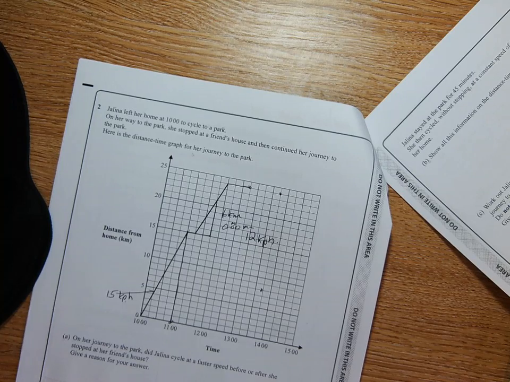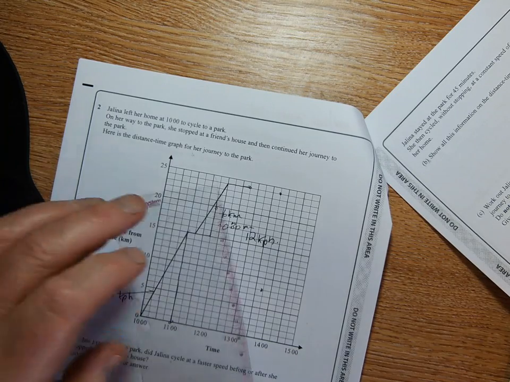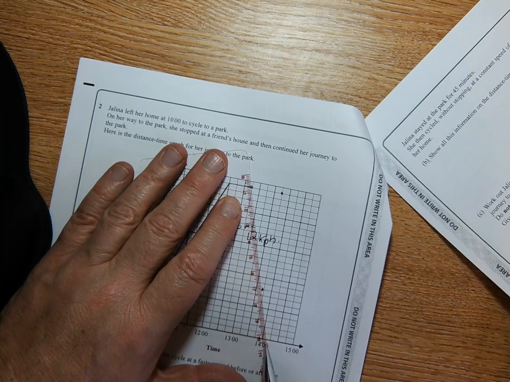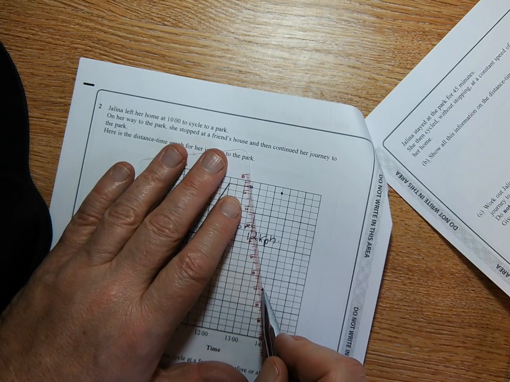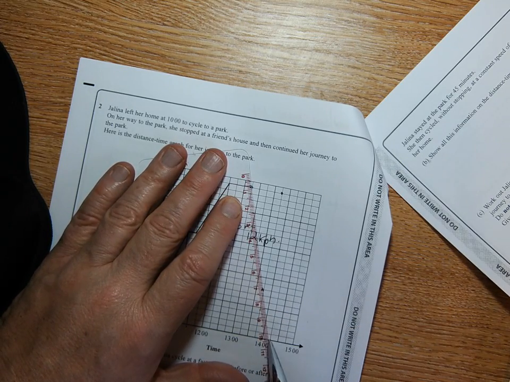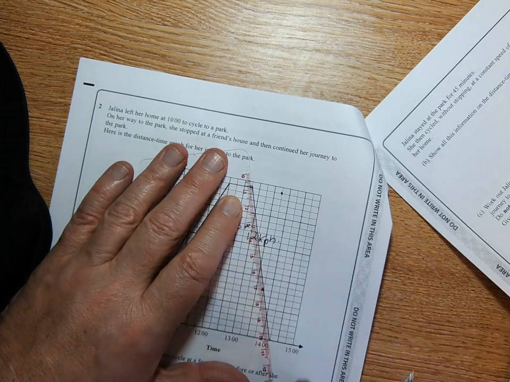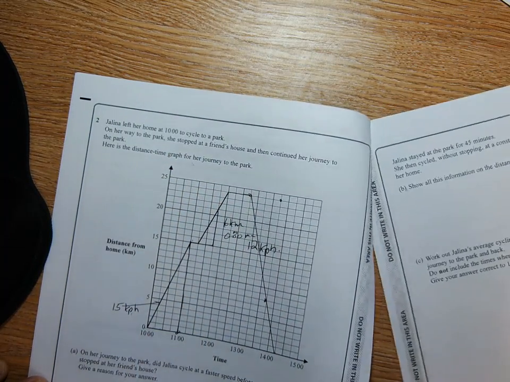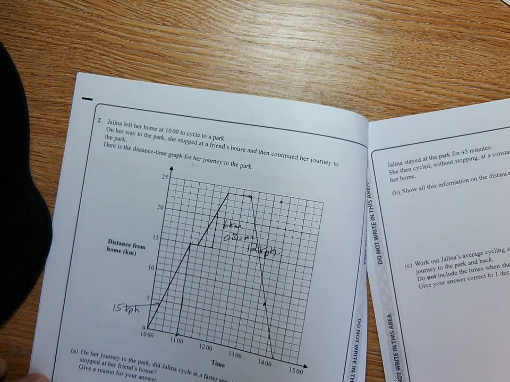Have a ruler. And so we'll do that as accurately as we can. It looks like she's getting back then. Okay. So we show that on the distance time graph.